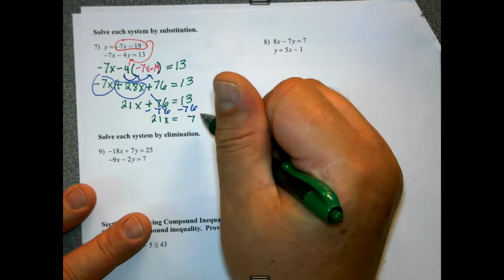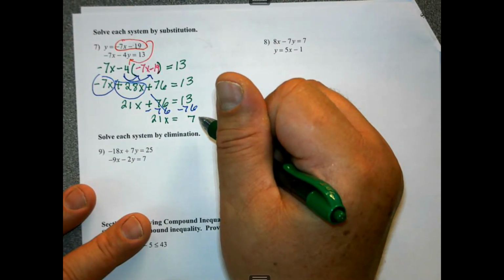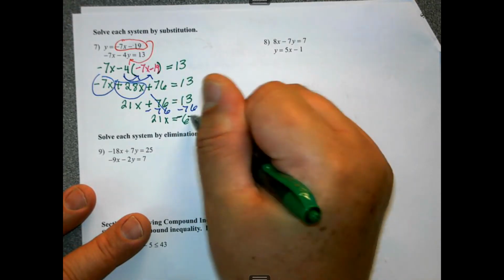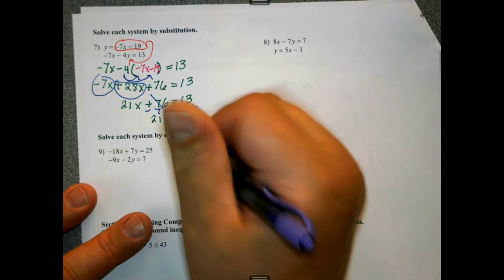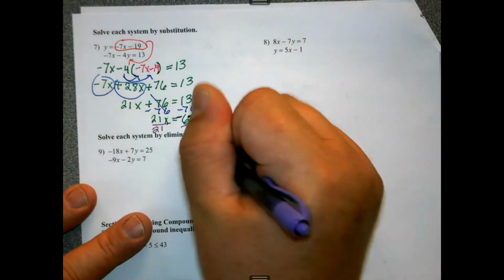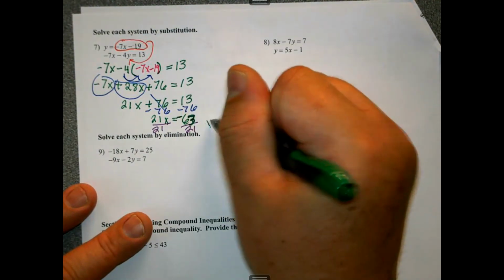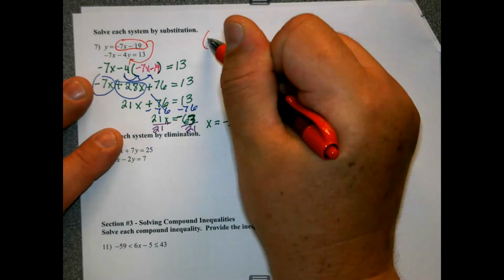So this is going to be negative, huh? Negative 63. That was his answer, but it's negative 63. Is it negative 63? Then divide by 21. So we get x is negative 3. So looking at the three different scenarios, we have an intersection at exactly one point where the x equals negative 3.